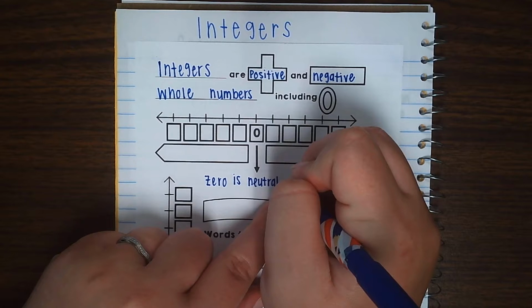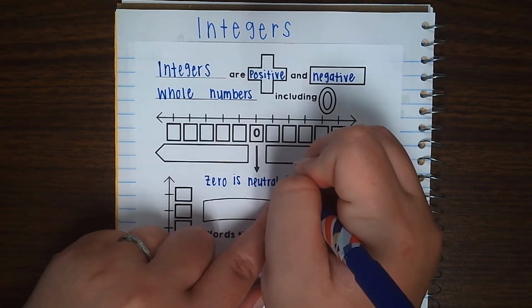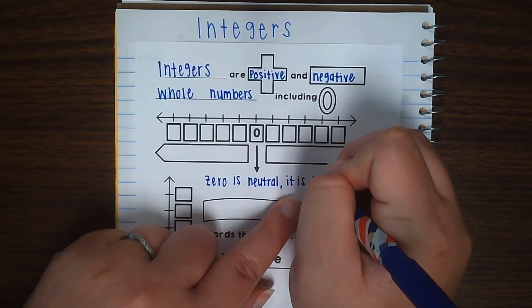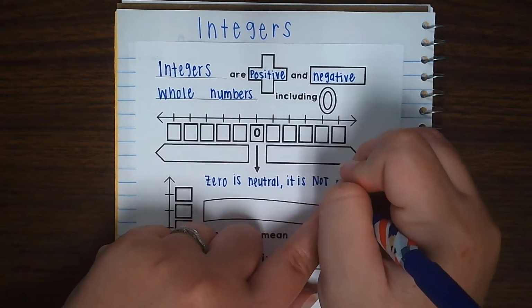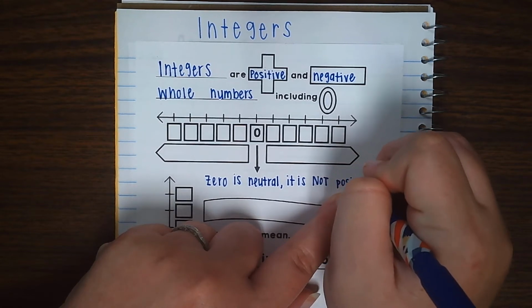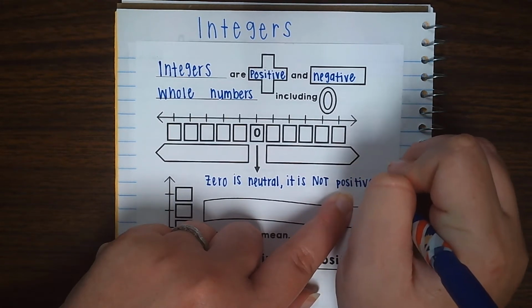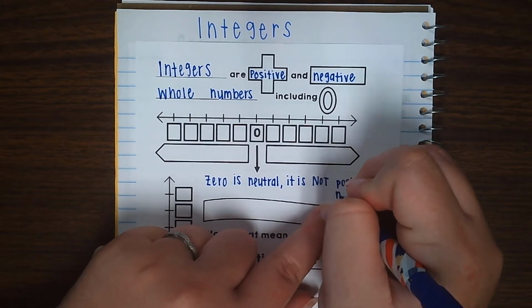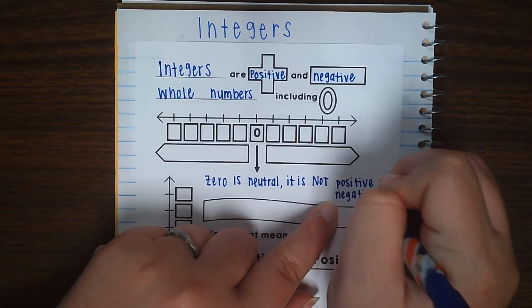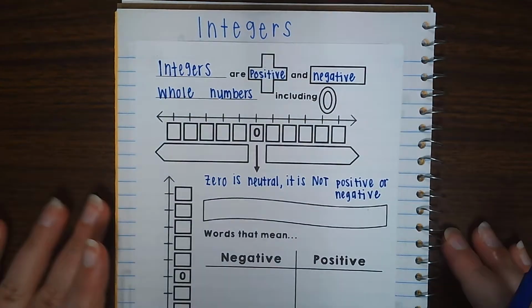Meaning it is not positive or negative. It is neutral.